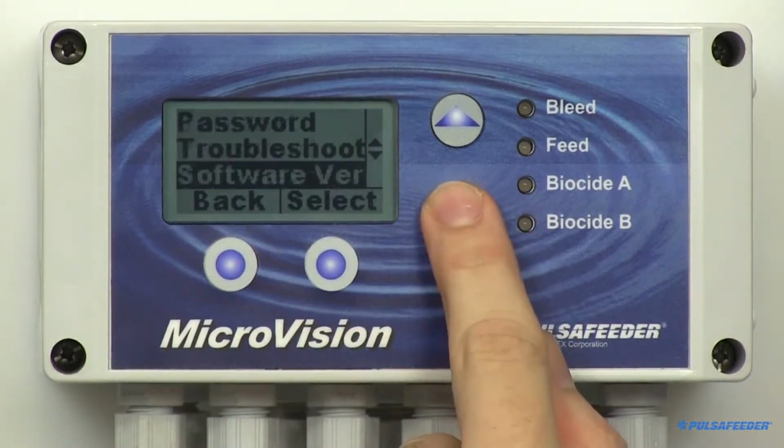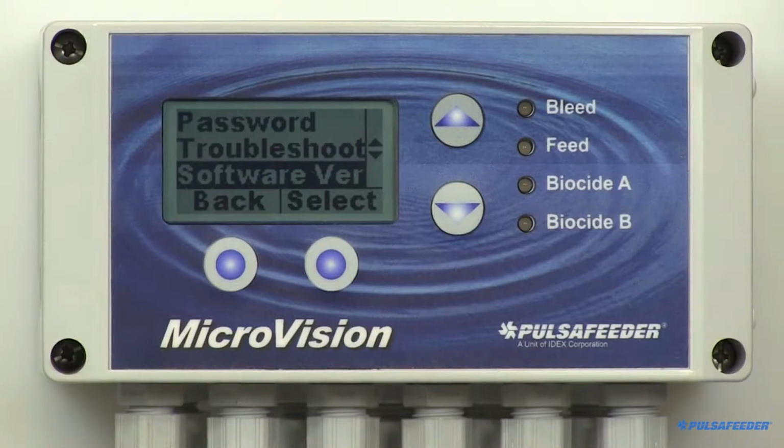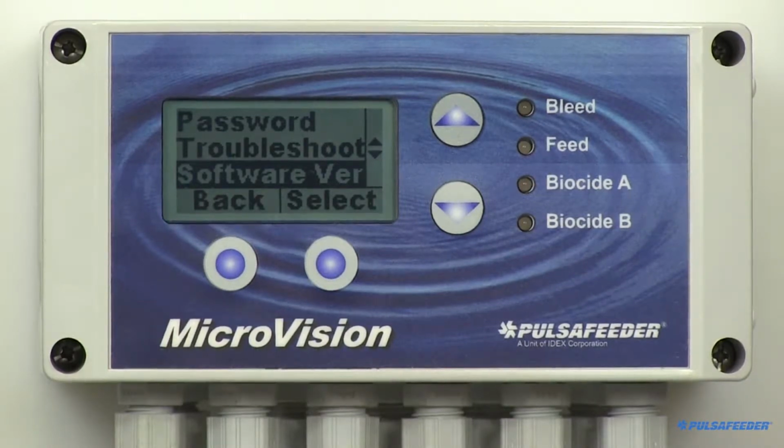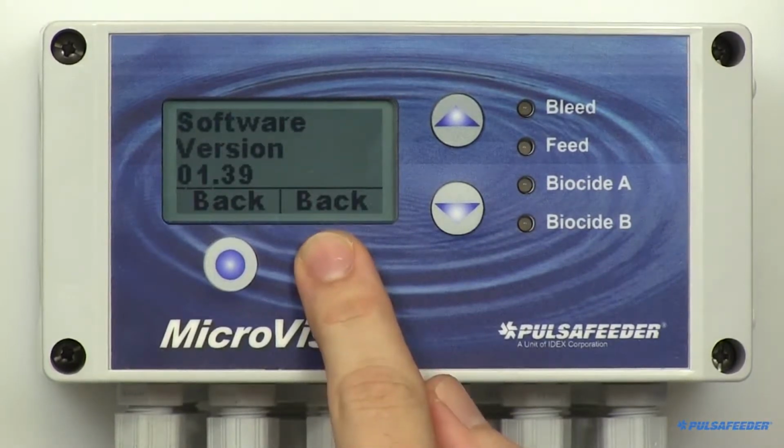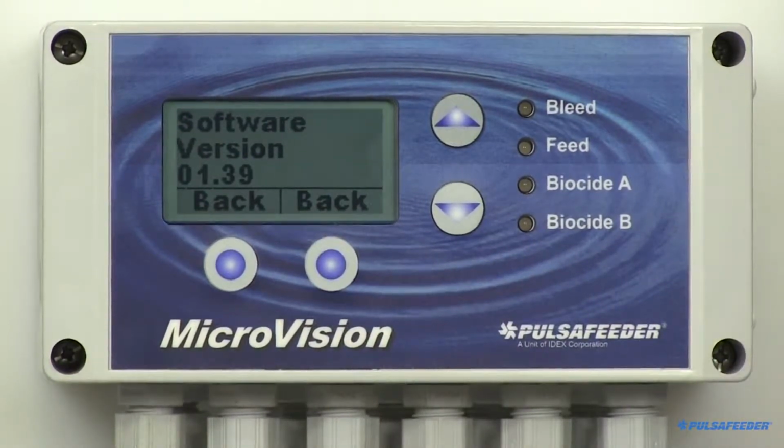The controller's software version is found in the Configure menu. This information may be required for any possible service issues. Arrow down to Software Version and select it. The version should now be displayed.